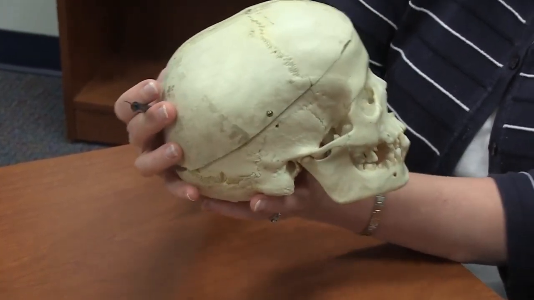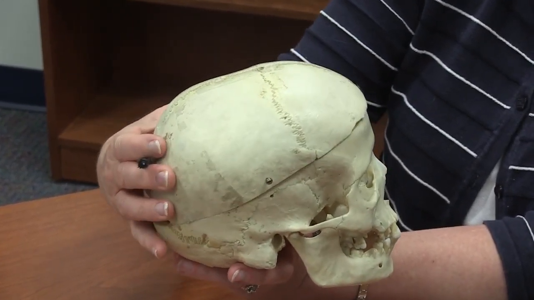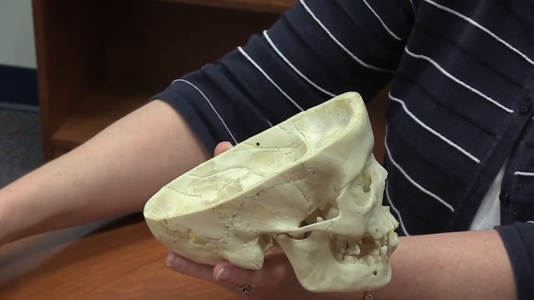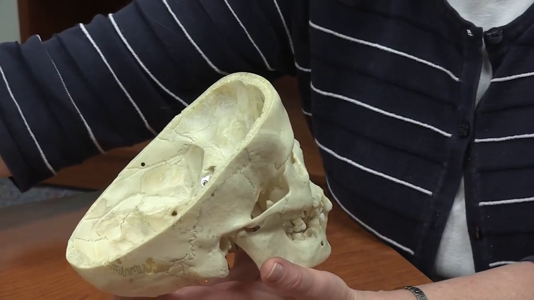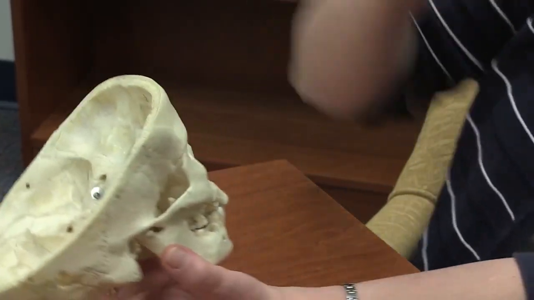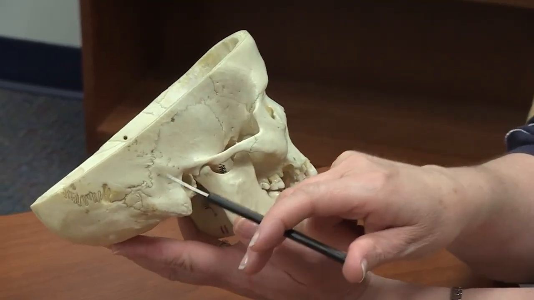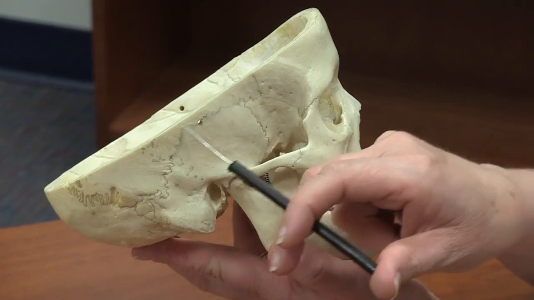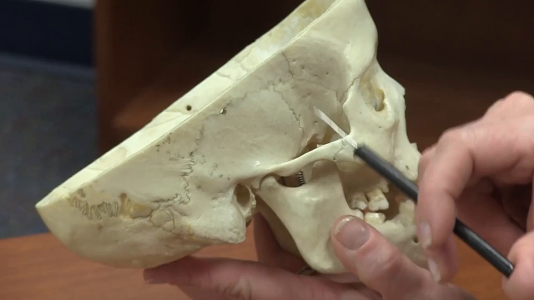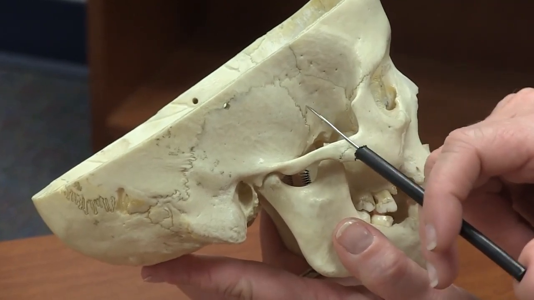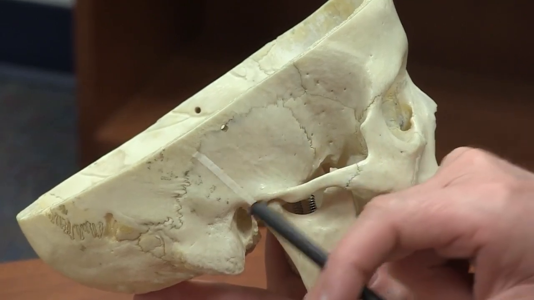Next, we want to look at the bones on the lateral portion of the skull. And here, you see the temporal bone, and you see the suture that separates the temporal bone from the parietal bone here, and the other bone in the front here called the sphenoid bone. This suture is called the squamous suture.